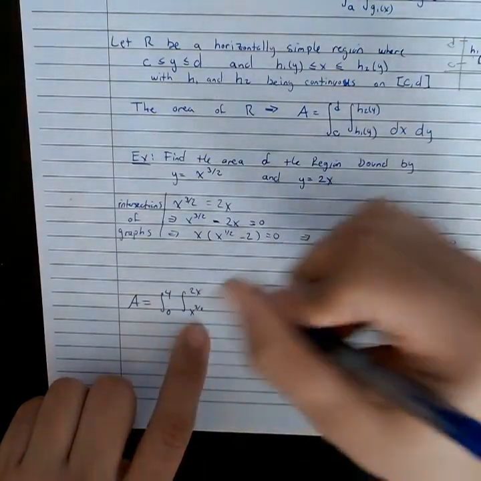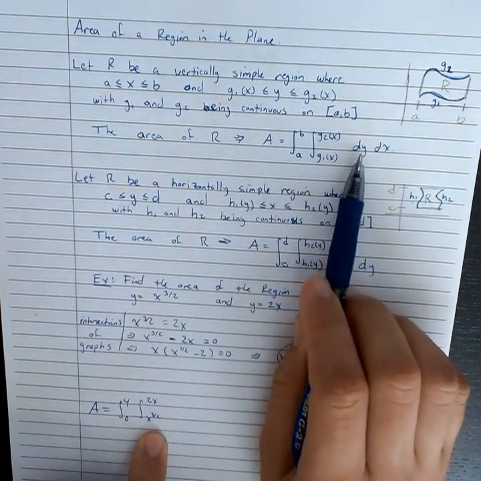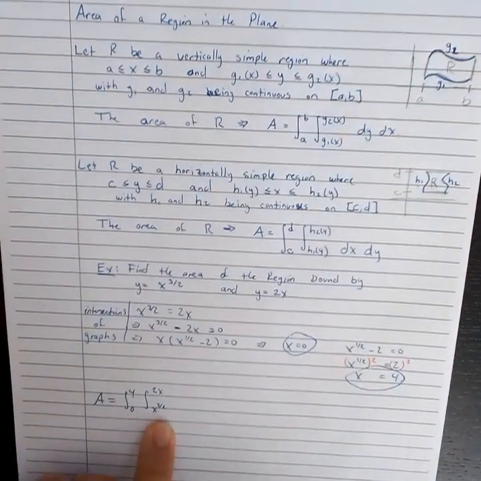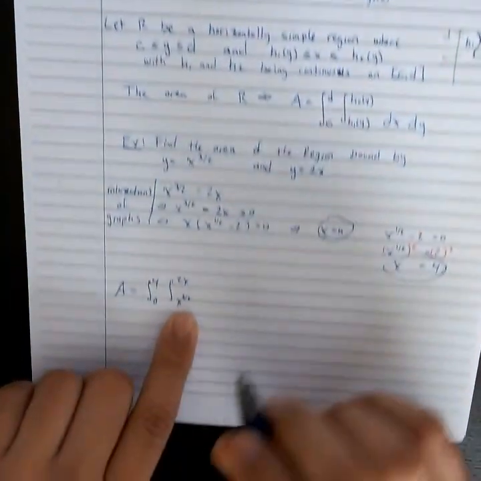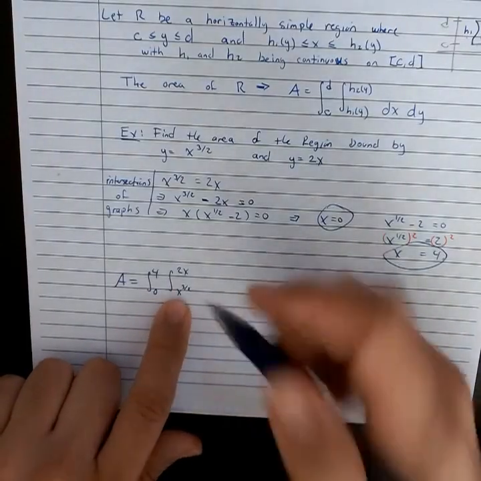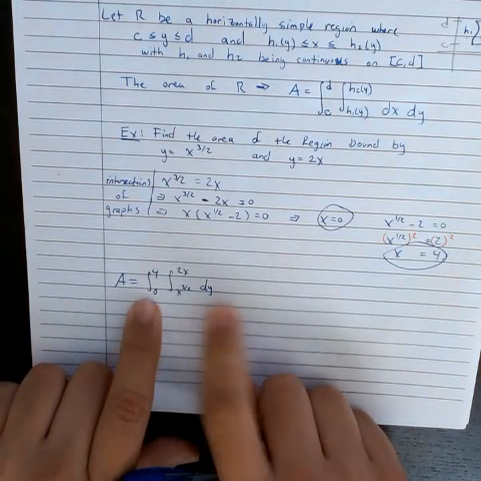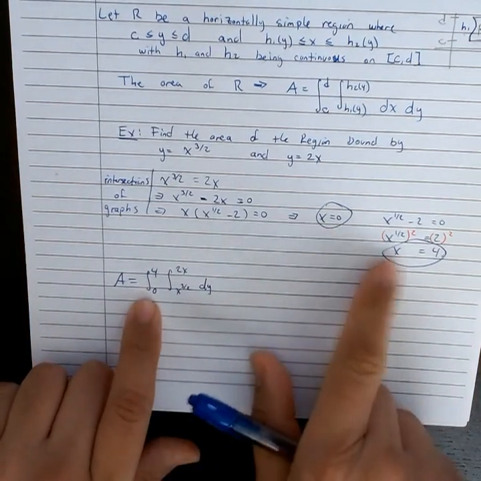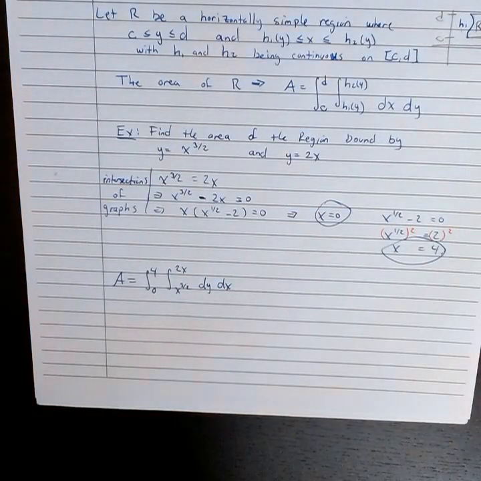All right, and then since it's a vertically simple region, this integration will be with respect to y first and then with respect to x. If you don't have this handy, this right here also tells you what to do. Hey, look, these are what y is equal to. So you're integrating with respect to y. This is what x is equal to. Okay, so then you'd integrate with respect to x, just like that.